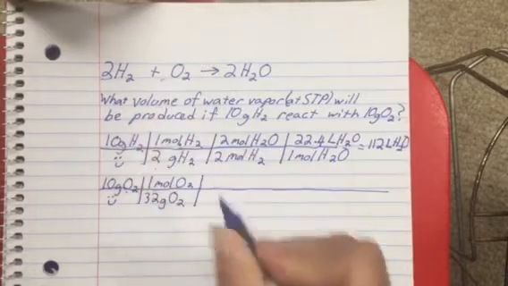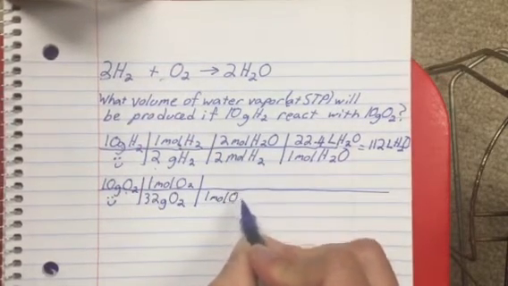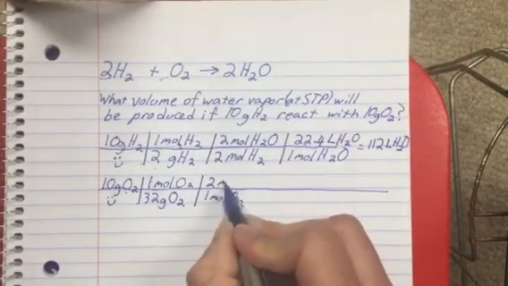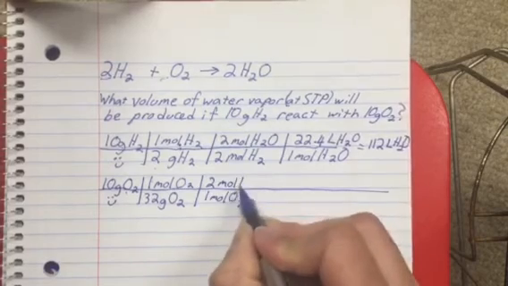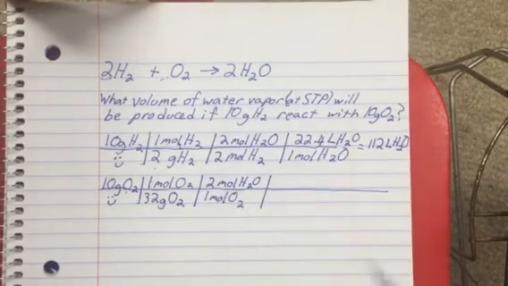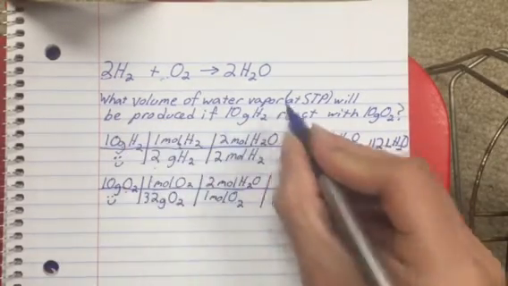Okay, and then we go up to our reaction. Our reaction has 1 mole of oxygen for every 2 moles of water. Okay, and then we want, again, the volume of the water vapor.